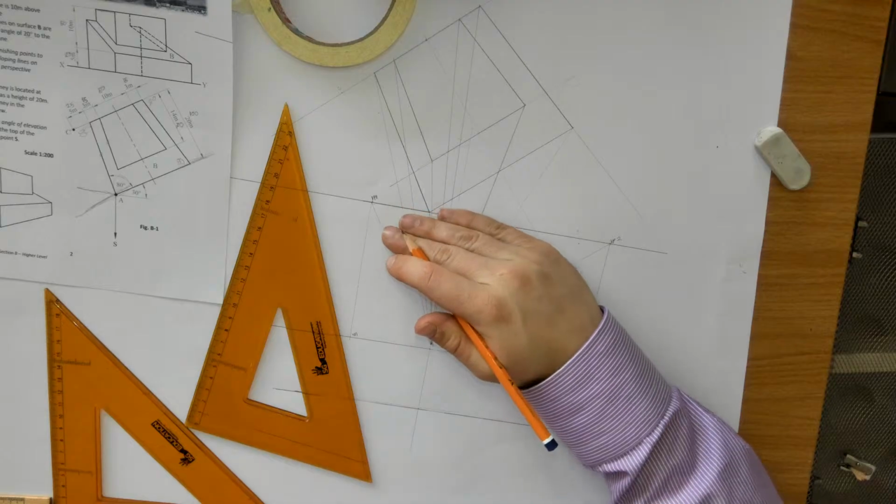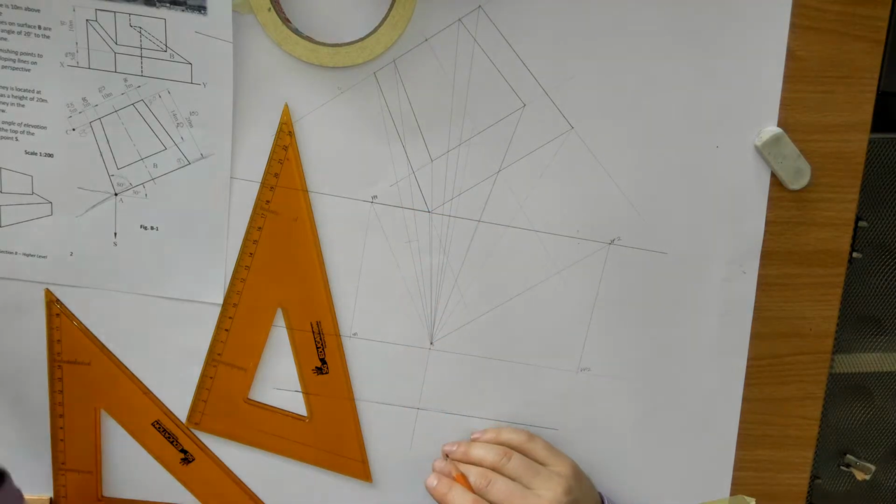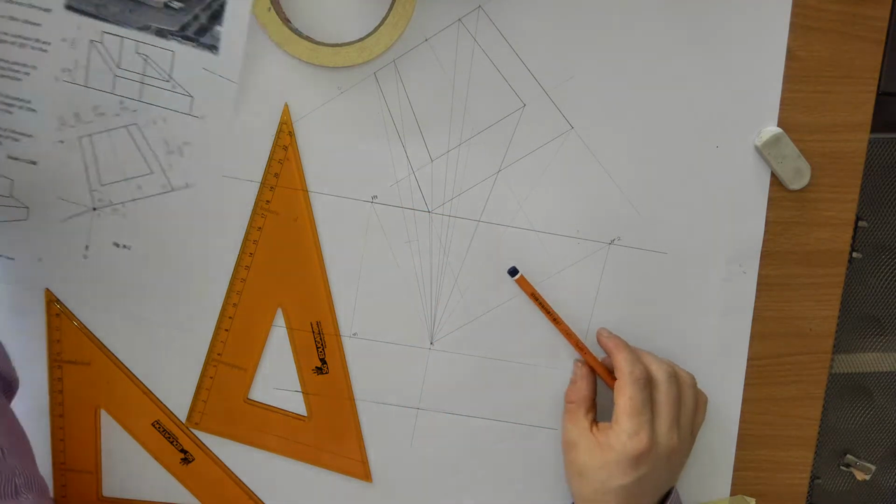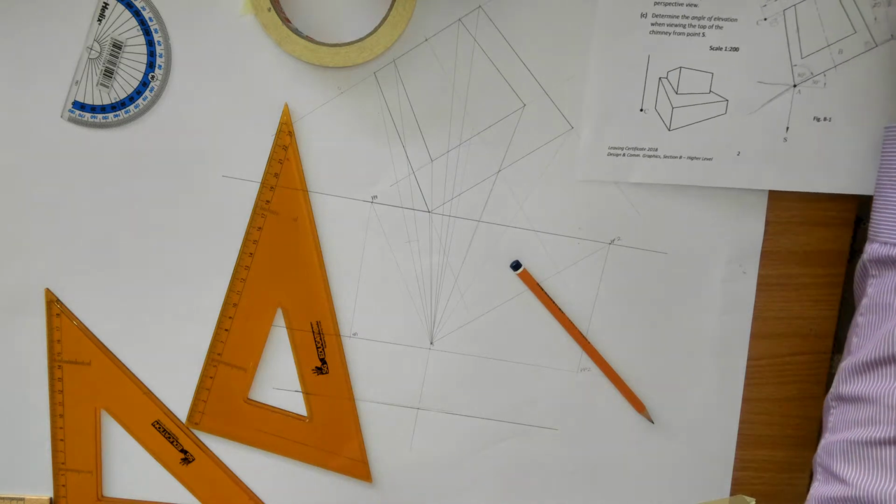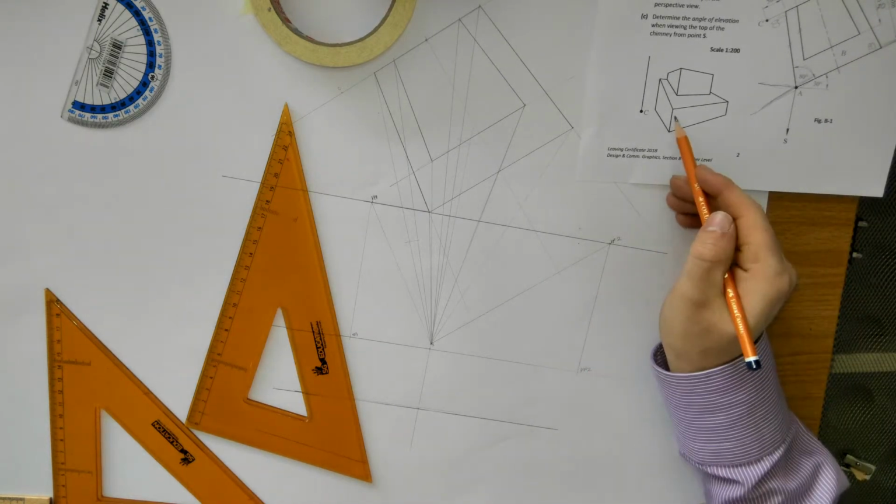So now, where they cross, we bring them down. Well, first of all, we're going to deal with this here, we're going to get that line.